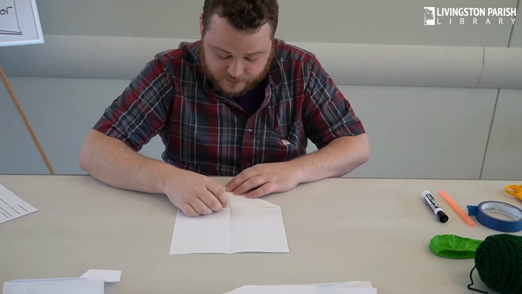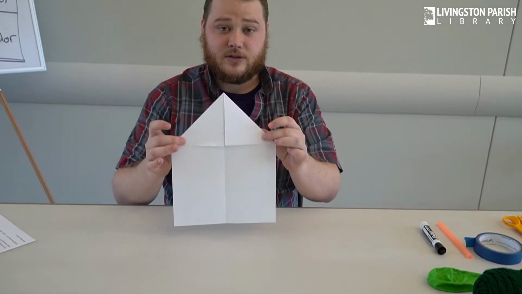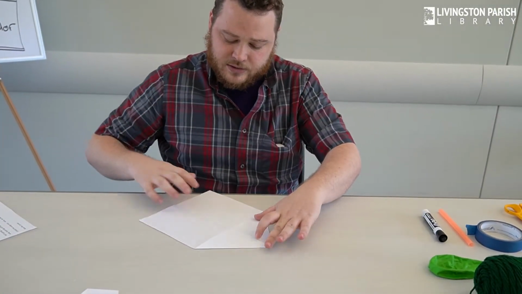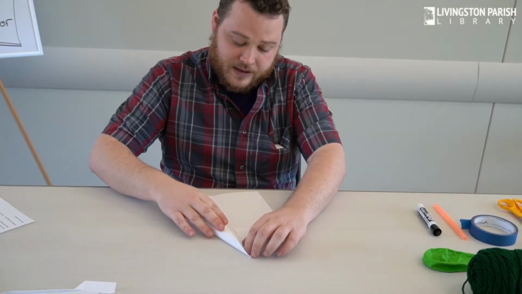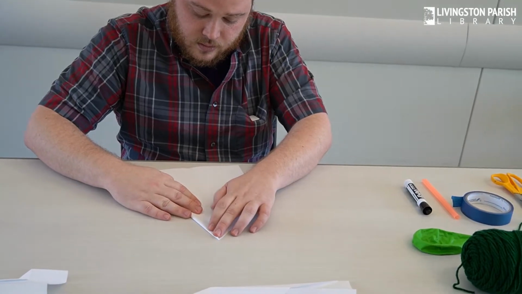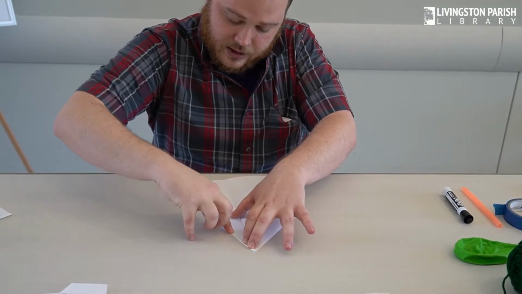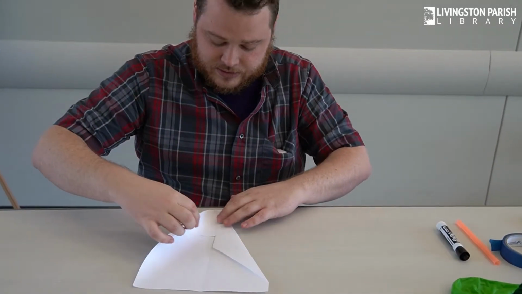I'm really bad at handcrafts, you guys. There. So now we have a vague house shape. Once we have our house, we're going to take our farthest corner on each side and fold that down towards the middle line again. Doing our best to line it up, make a crease, and do that on both sides.